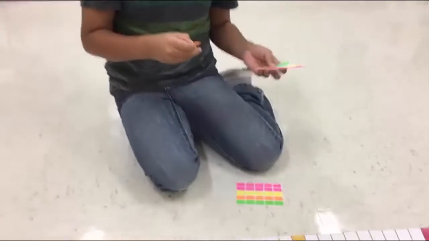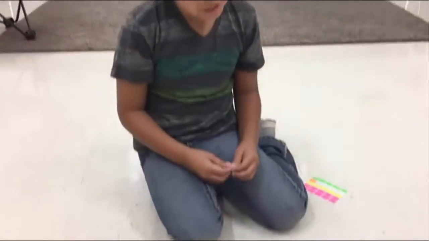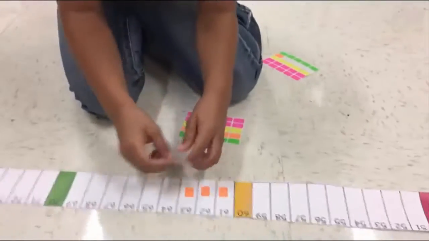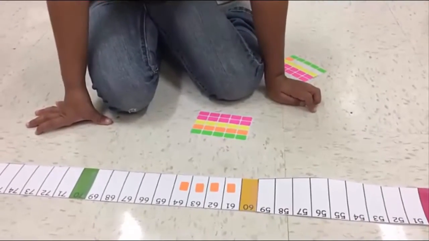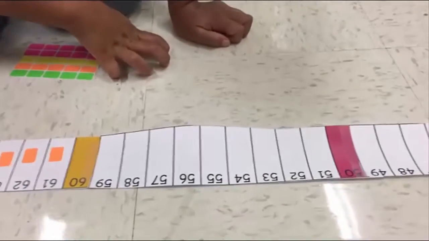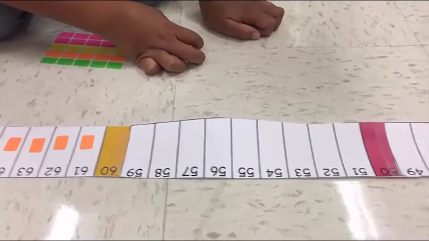What numbers round to 60? 61 and 62 and 63 and 64. Is there anything that's less than 60 that would round to 60? Okay. 59. Okay, anything else? 58 and 57. Yes, what's the midpoint between 60 and 50? What's the middle? What's the midpoint?